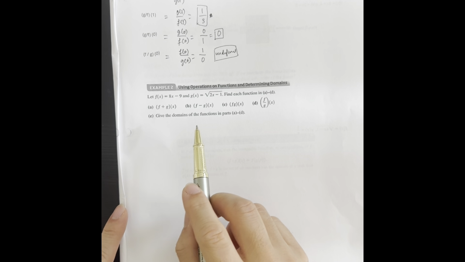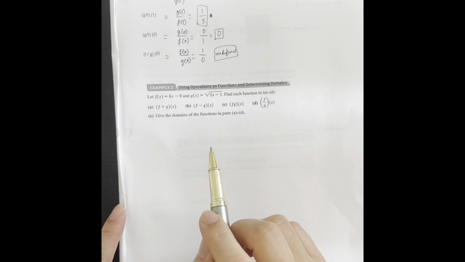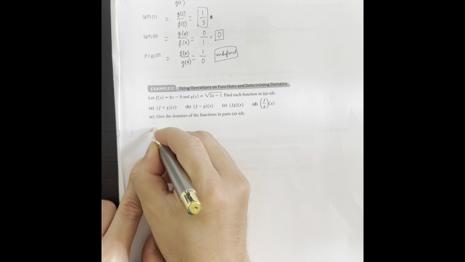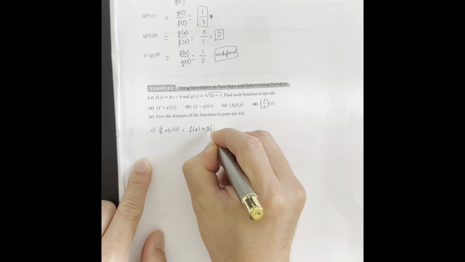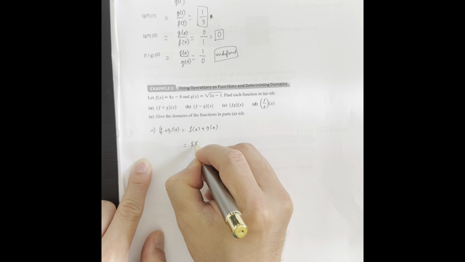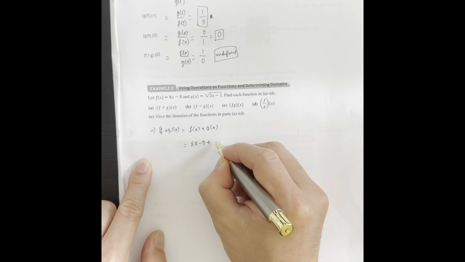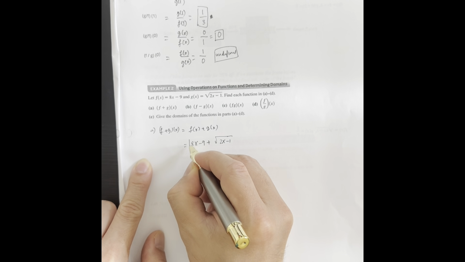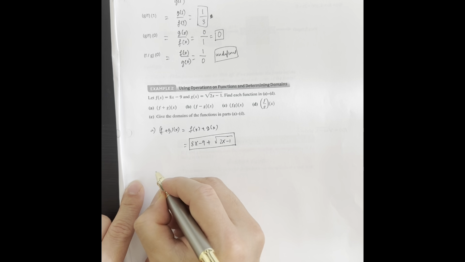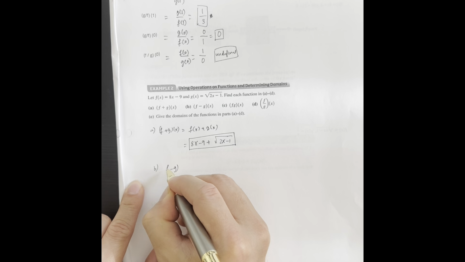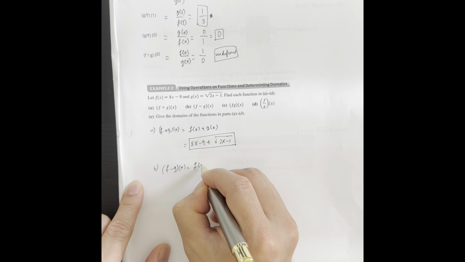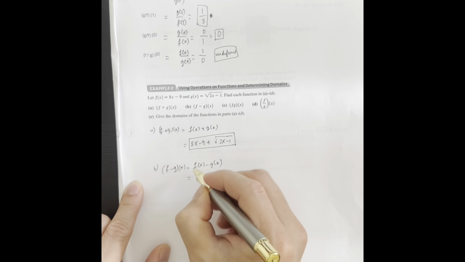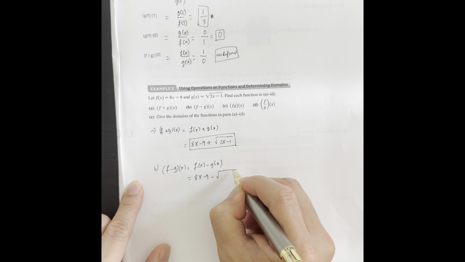In this example, f of x and g of x is not evaluated at any particular x, but we can still perform the operation. So for example, for a, f plus g of x, that's f of x plus g of x. So that's 8x minus 9 plus square root of 2x minus 1. B, f minus g of x. So that's f of x minus g of x. So that's 8x minus 9 minus square root of 2x minus 1.